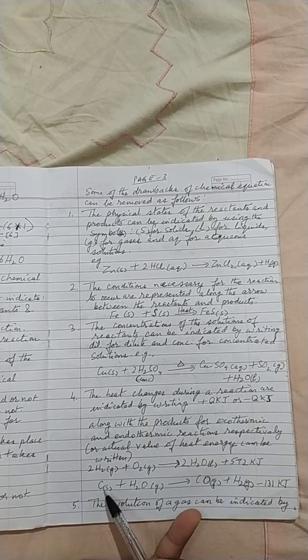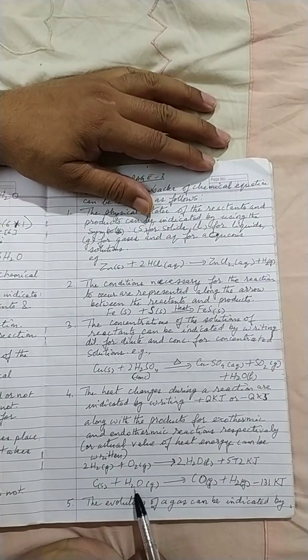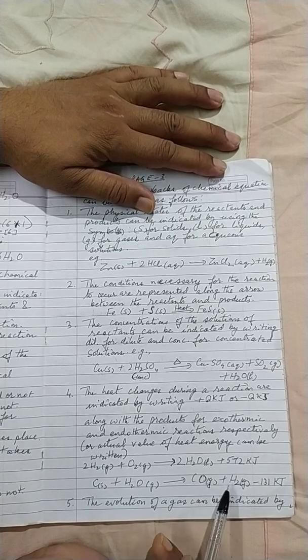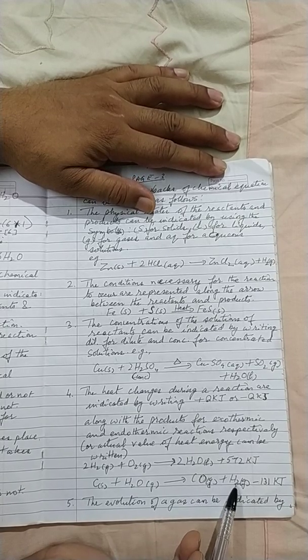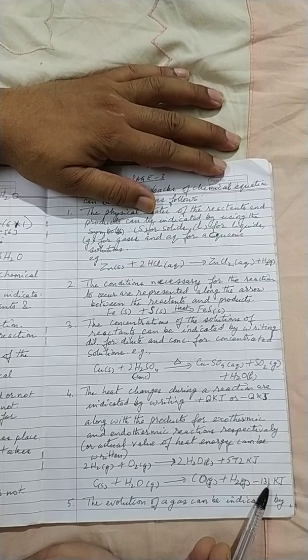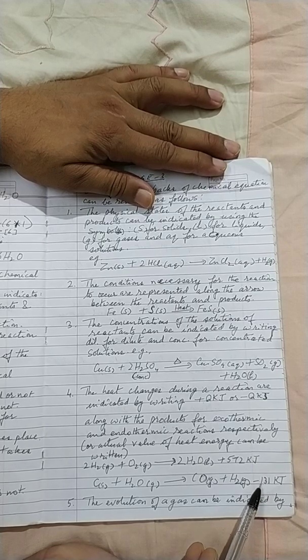Now let us see another reaction here. In this reaction we see carbon reacts with water, and this gives us carbon monoxide and hydrogen gas, and we see here 131 kilojoules of heat energy is being absorbed.